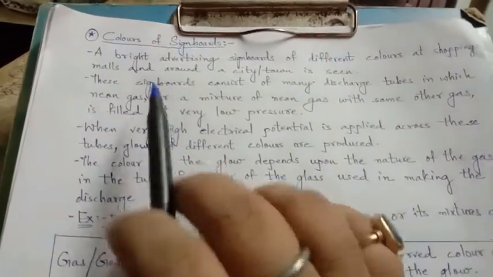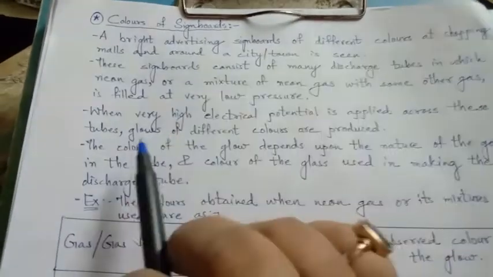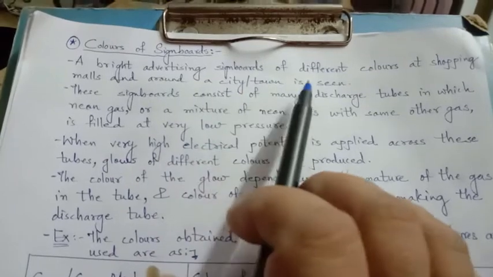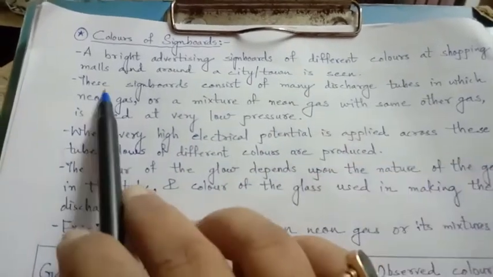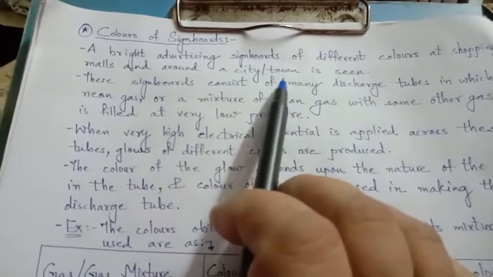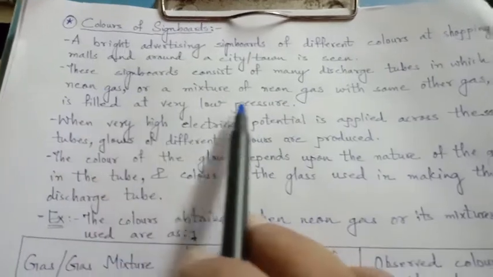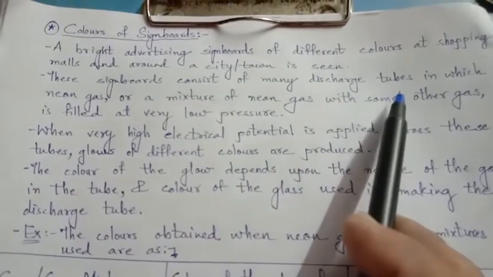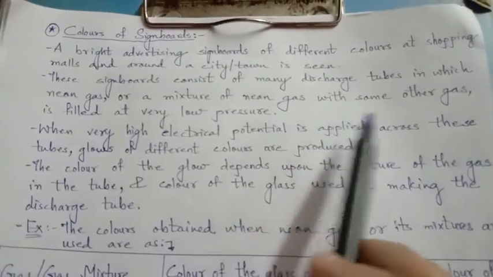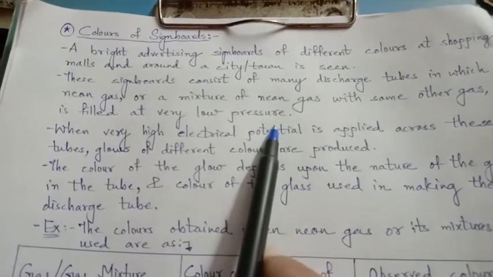So let us see here the colors of signboards. What are they? Bright advertising signboards of different colors at shopping malls and around a city or a town. You all have seen. These signboards consist of many discharge tubes in which neon gas or a mixture of neon gas with some other gas is filled at very low pressure.